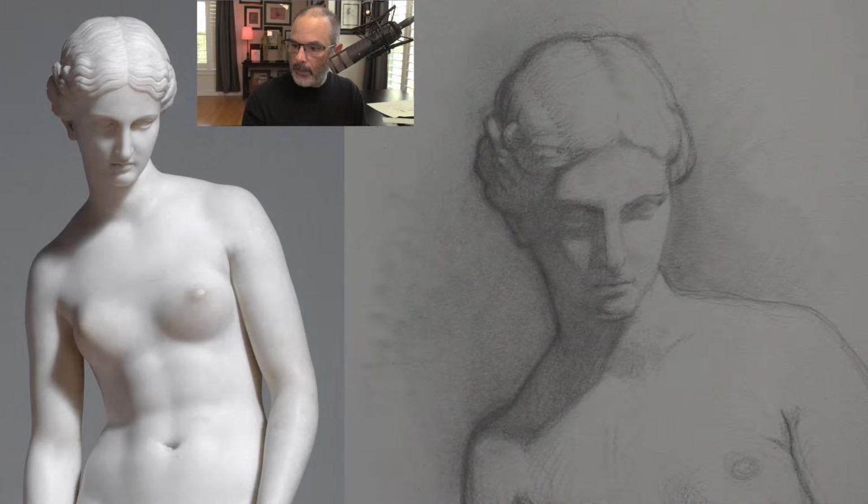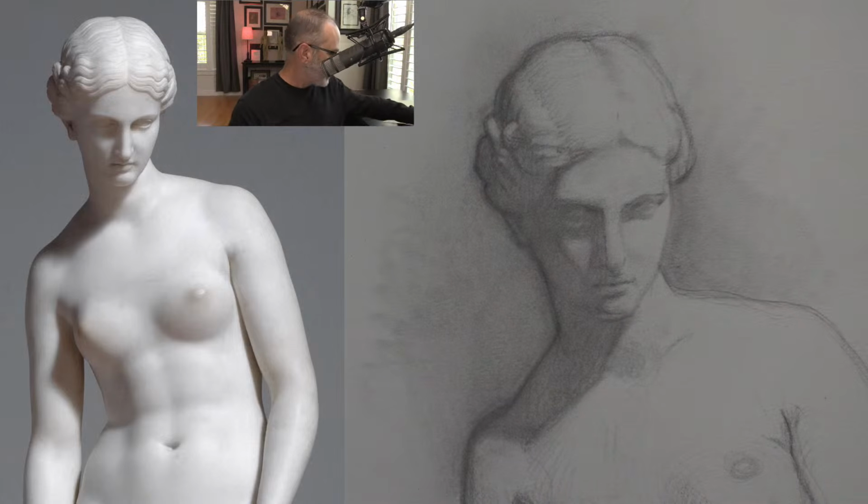How we doing, people? Okay, this is from Cynthia. What's the best way to control pencil pressure so it feels more gradual? Okay. Let's see.